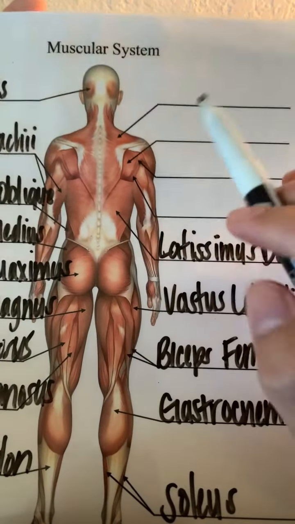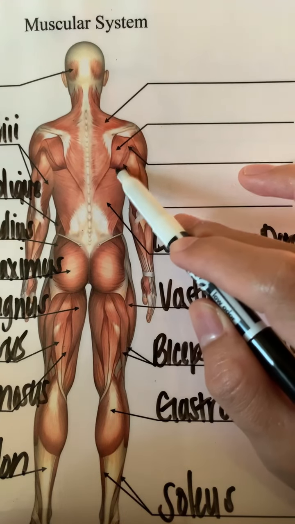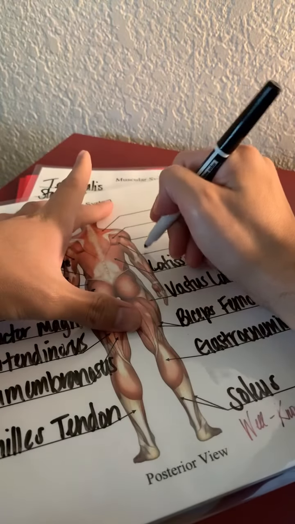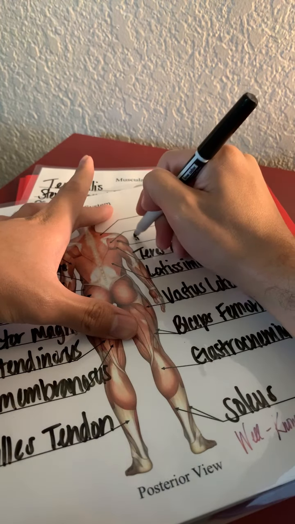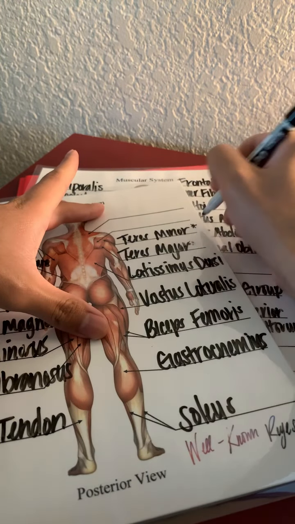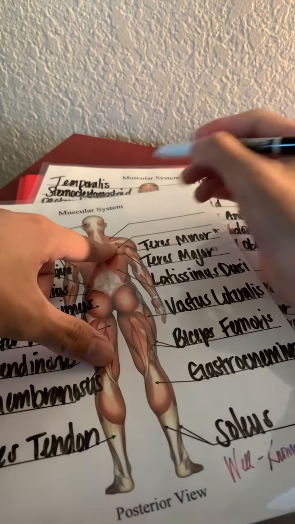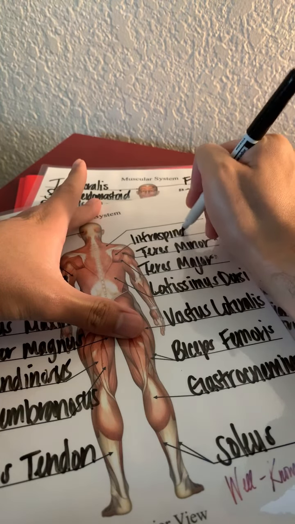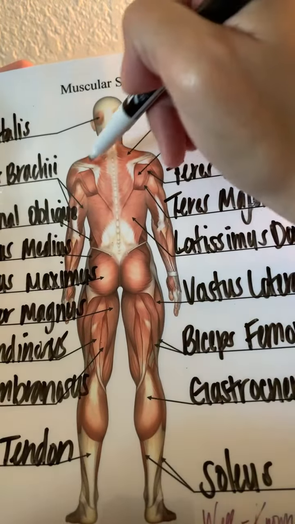All right, now we're starting to get into the rotator cuff muscles. Right here underneath, we have what's known as the Teres Major, and right above it, the Teres Minor. The Teres Minor is one of the rotator cuff muscles. The Teres Major is not. Then we have our infraspinatus, another one of our rotator cuff muscles. And then we have our trapezius.